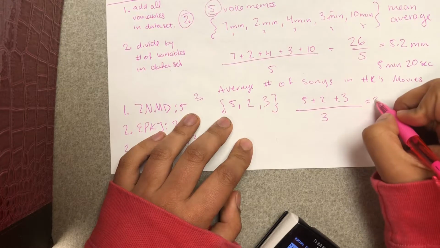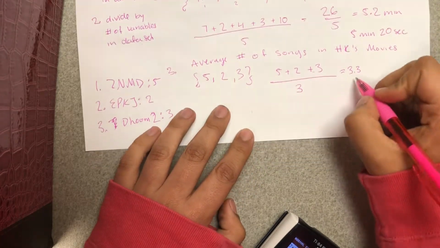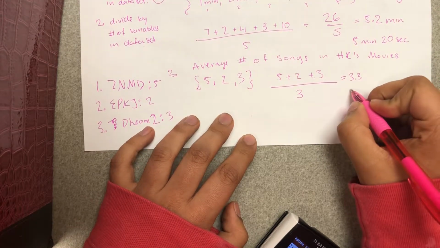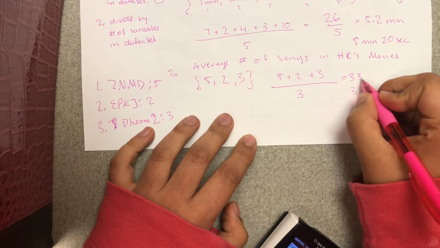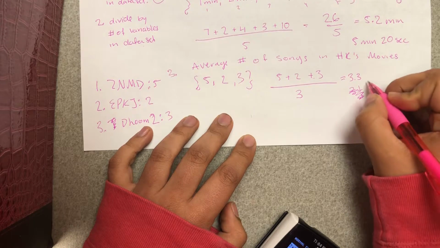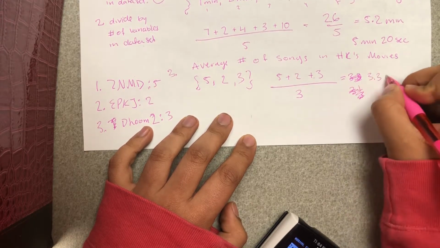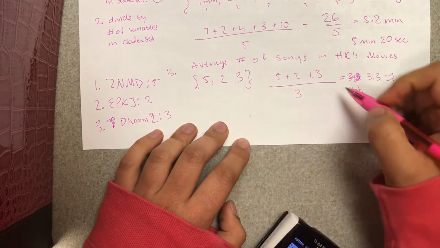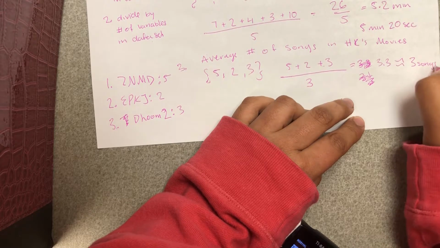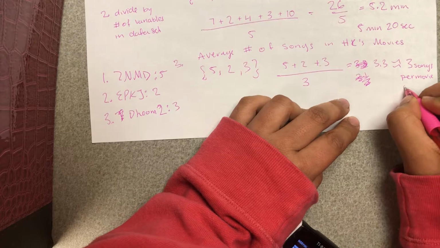So this equals 3.3. I should have gotten a number that makes more sense. In the context of this, it's saying that he makes on average 3 and 1/3 songs, which doesn't make sense. So we can say 3.3, but in the context of this problem, he makes about 3 songs per movie. That's the average, on average.